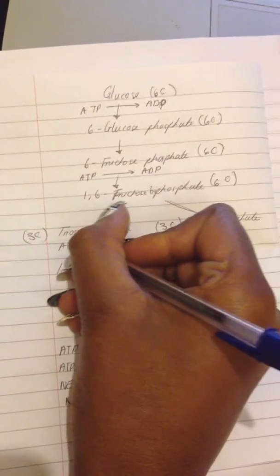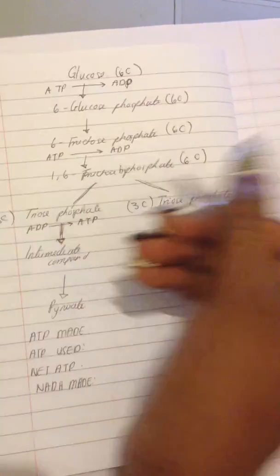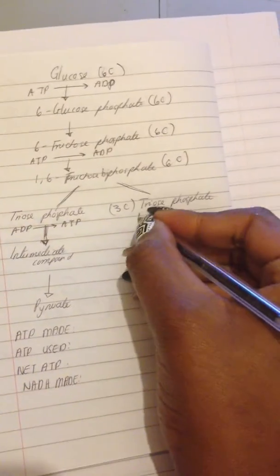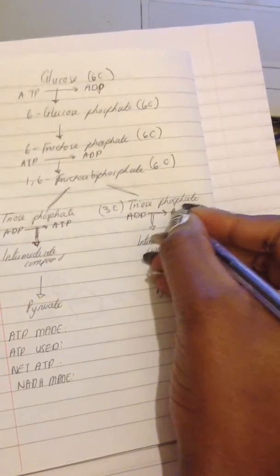Now, how we do this is we then begin to phosphorylate adenosine diphosphate. So ADP makes ATP.